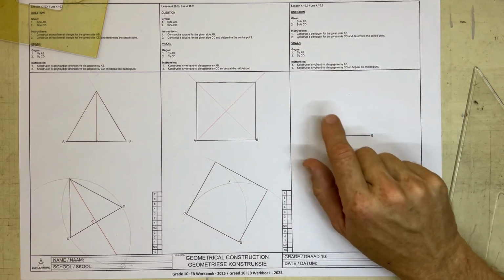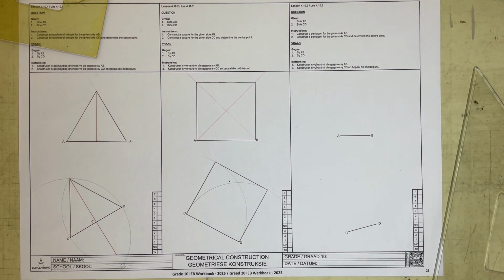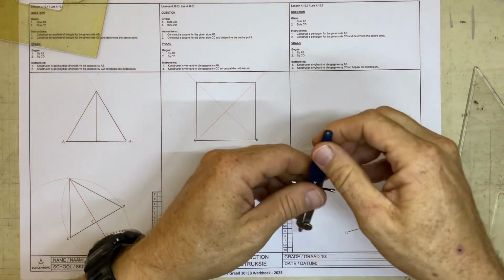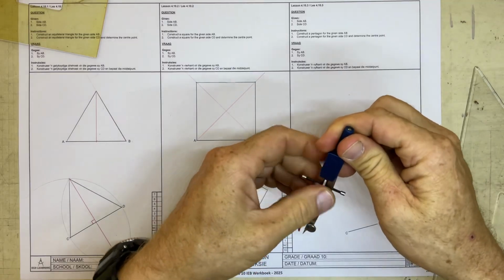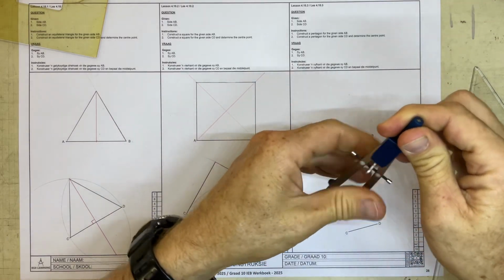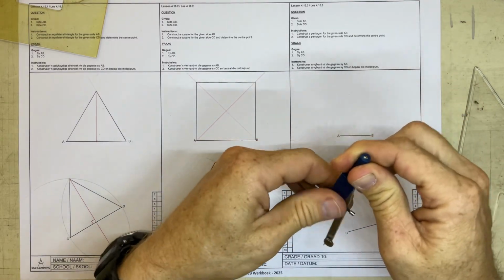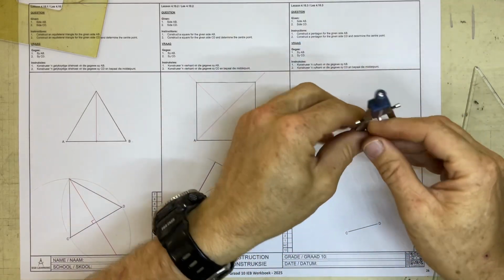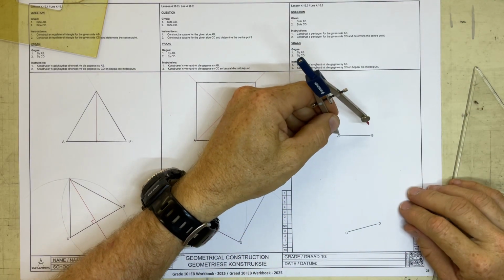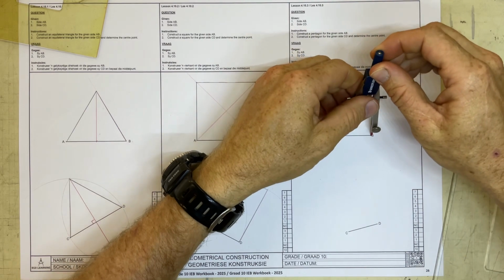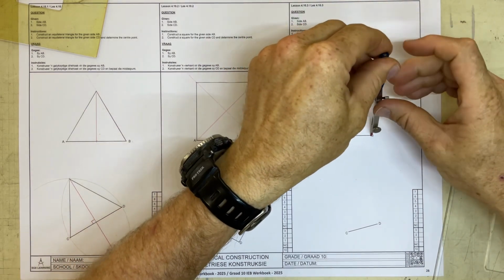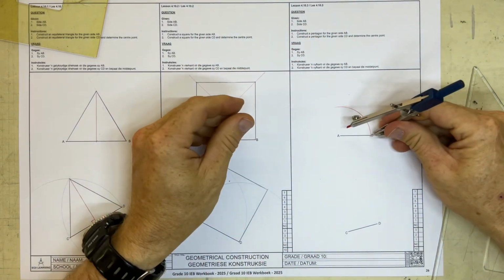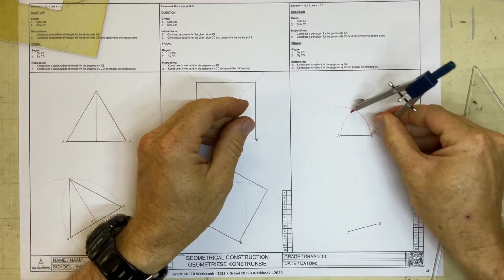Okay, and then the last one over here, it says that I need to construct a pentagon. A pentagon is a five-sided shape, and I'm going to show you the easiest method for doing a pentagon. You take your pair of compasses. Actually, come over here. Take my pair of compasses. I'm going to set them to AB over here, and I'm going to draw a little arc coming around like that, and a little arc coming around like that.